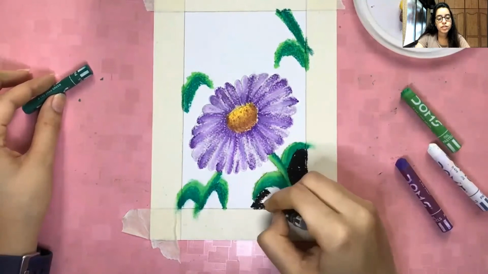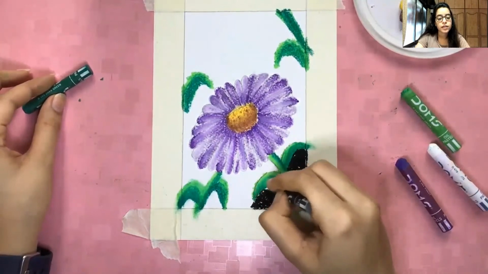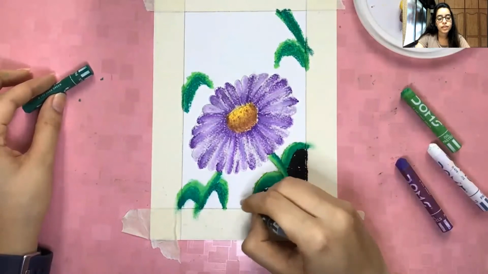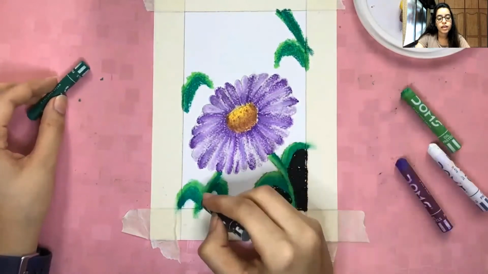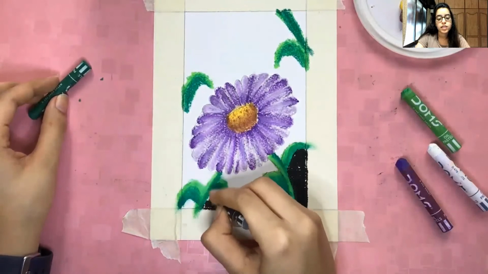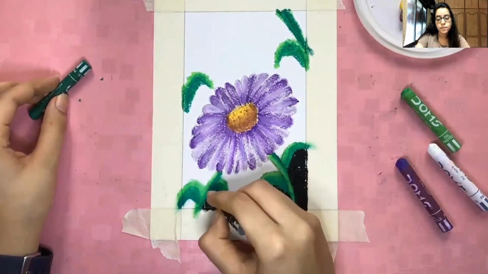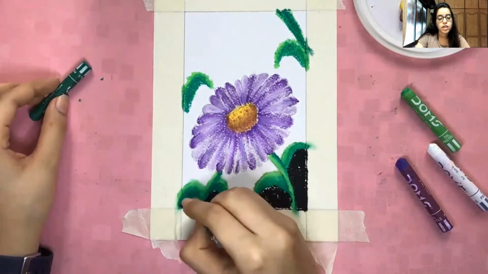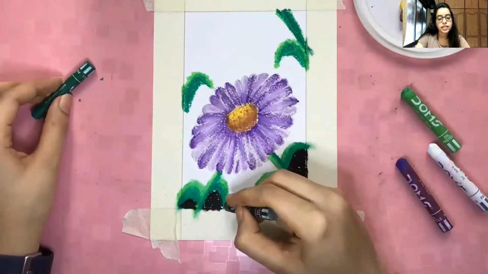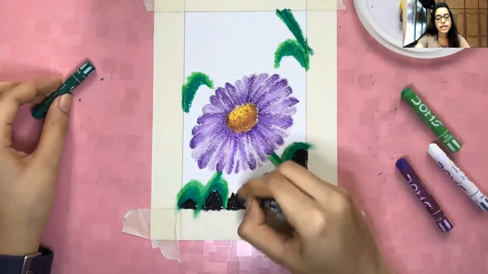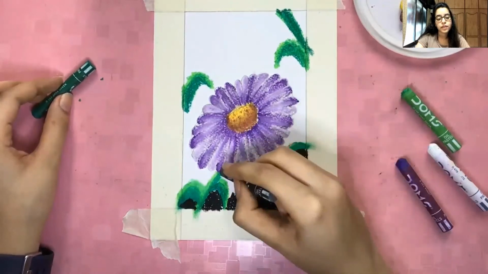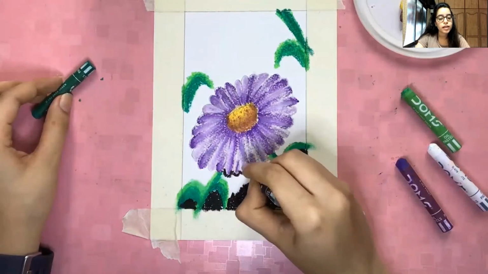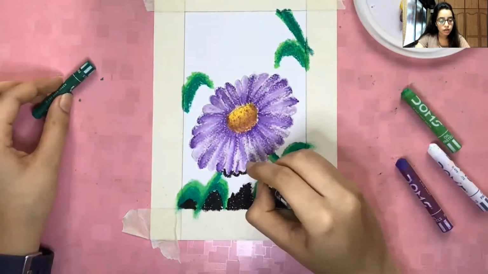I'm going to just start by giving black below the leaves near the stem. Similarly for the other part as well. Just covering the gaps that I see, the white spaces that we see with black. I'm going to create a background with black and dark green.